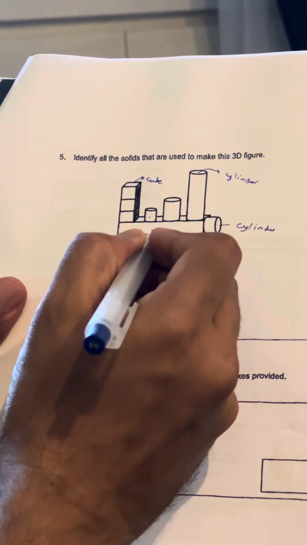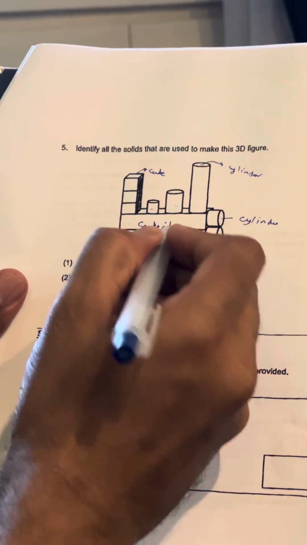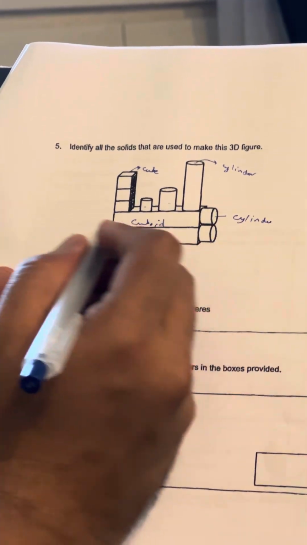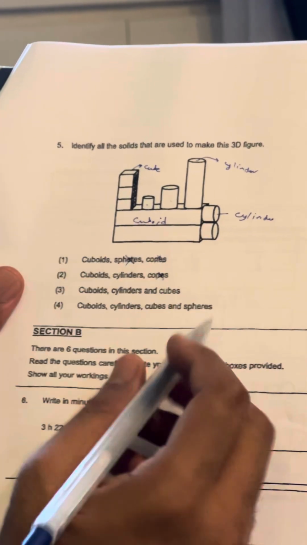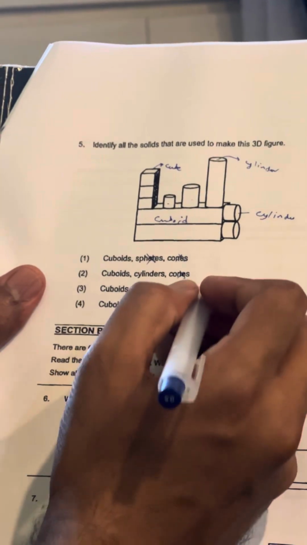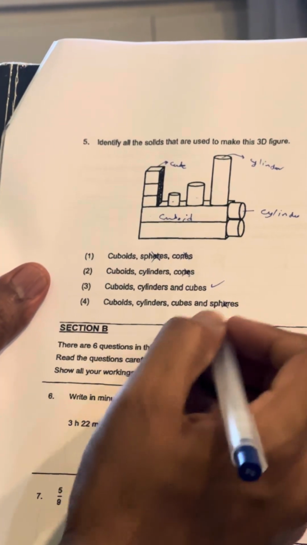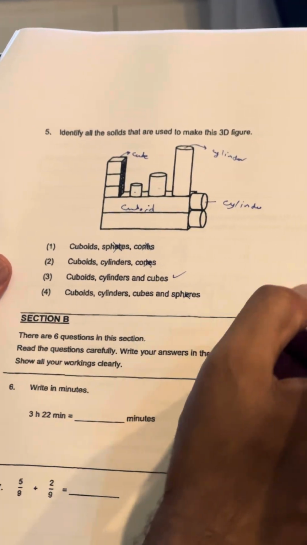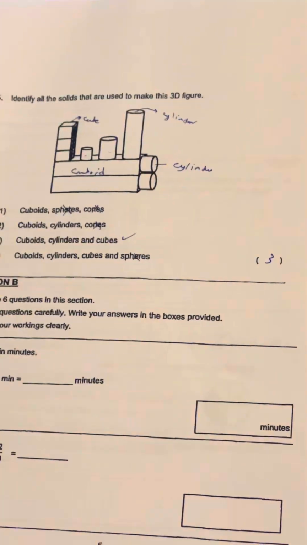This long thing which has a square shape in the front but the length is quite long. So cube, cuboid and cylinder. So this is right. There's no sphere, isn't it? So answer is 3.